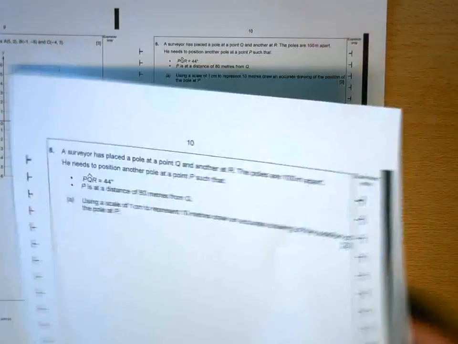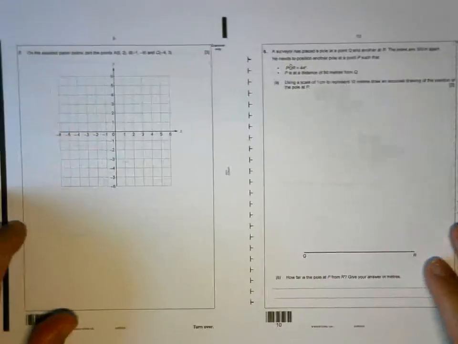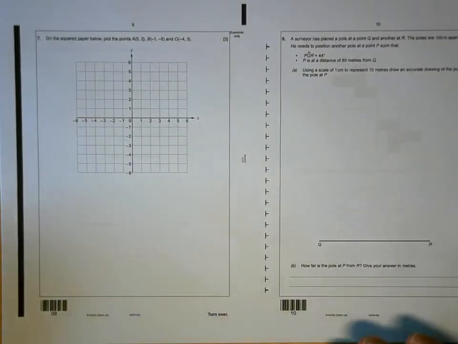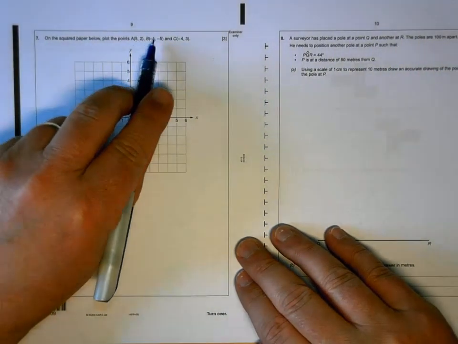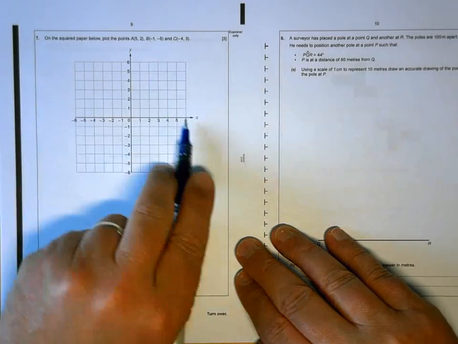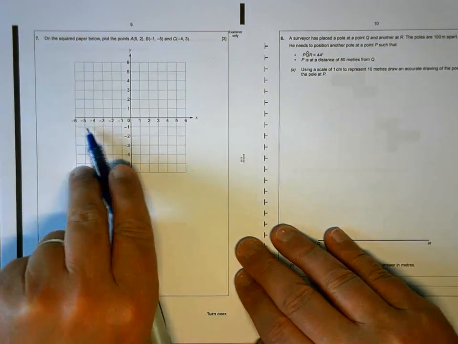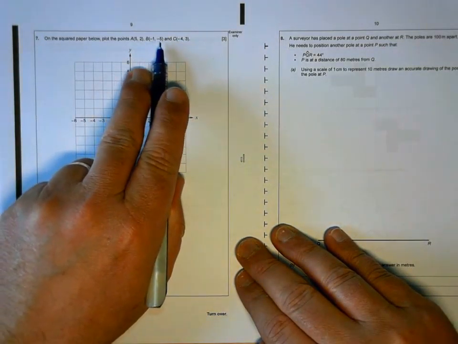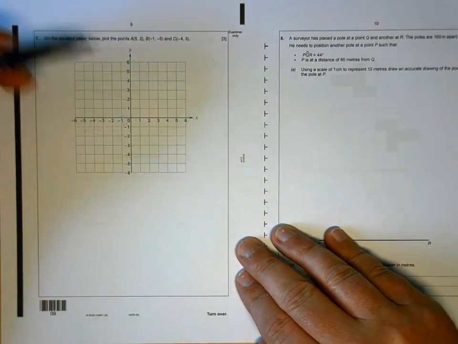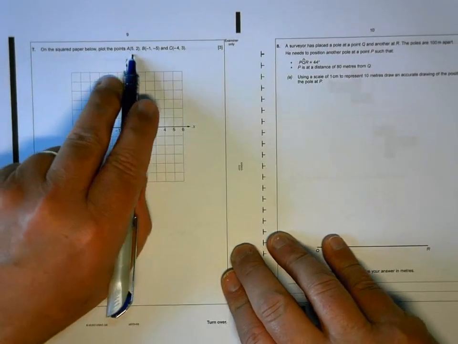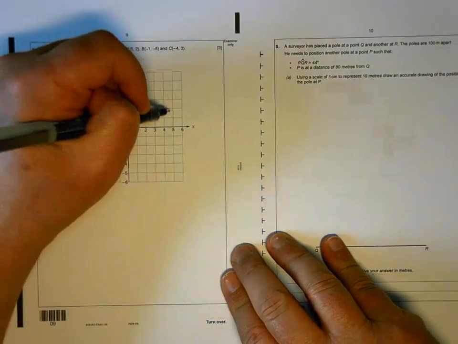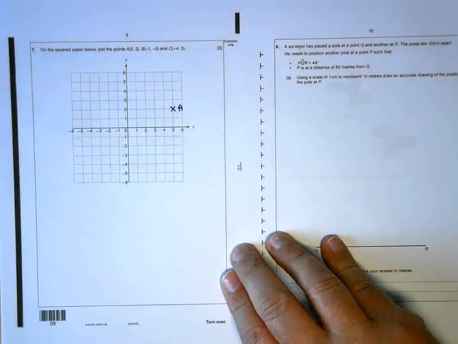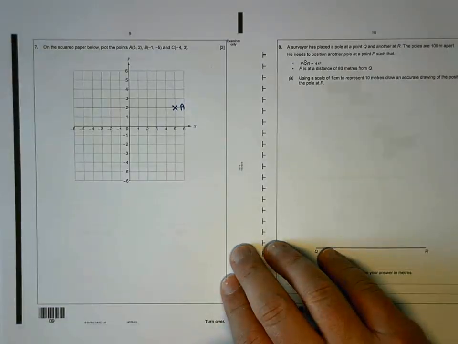Okay, we'll need that for question 8. But first of all, question 7. On the squared paper below, plot the points. So you need to remember that the first number in the bracket is always the x direction, which is across, and then the second digit is the y direction, which is your up and down. So A is 5, 2, across 5, up 2. Put a cross where the point is and write A next to it.